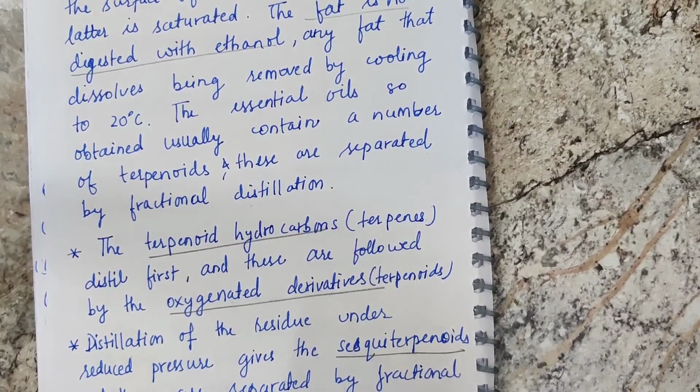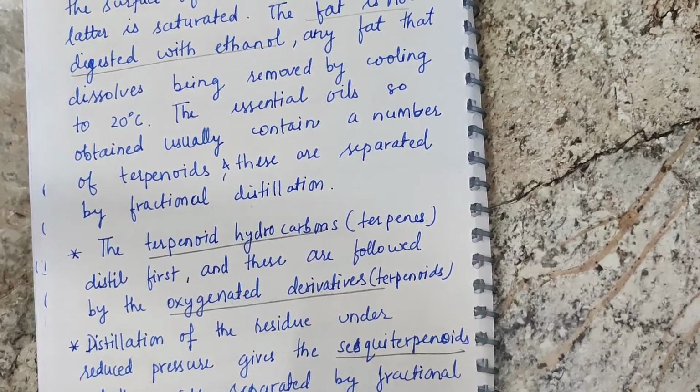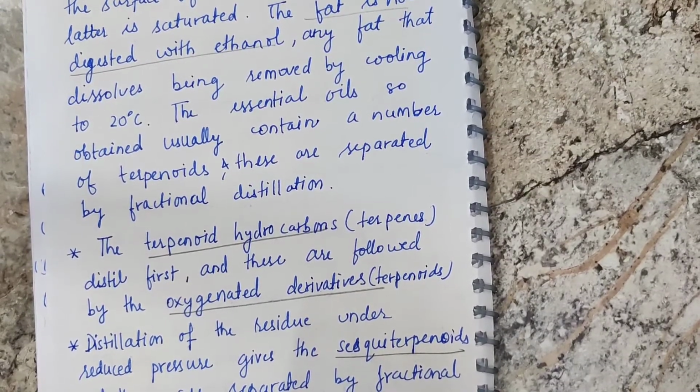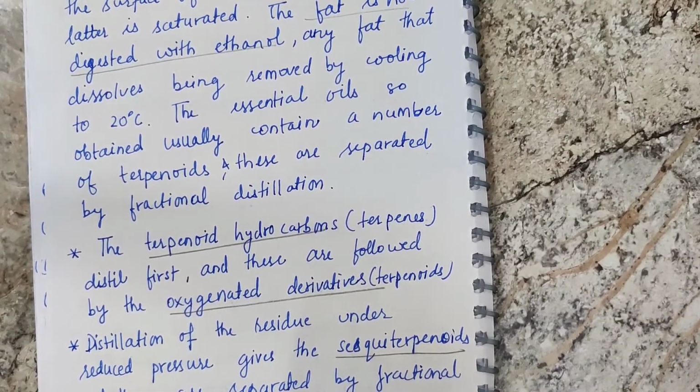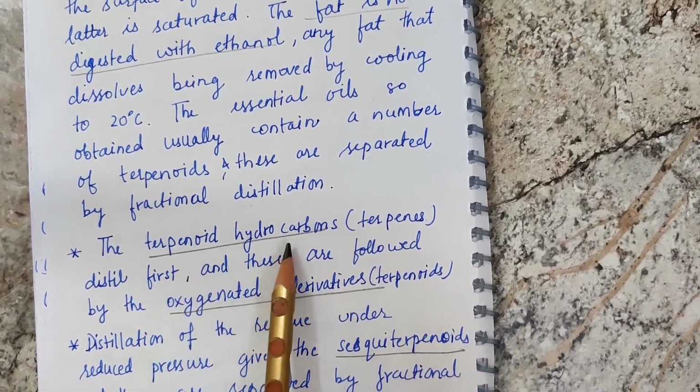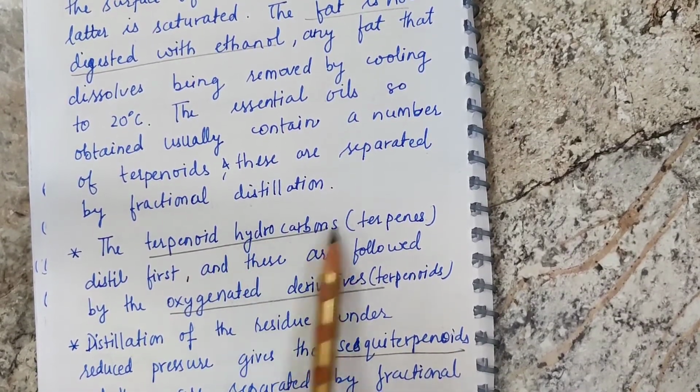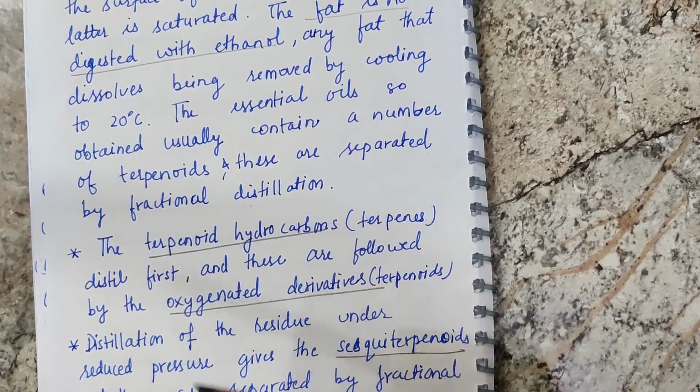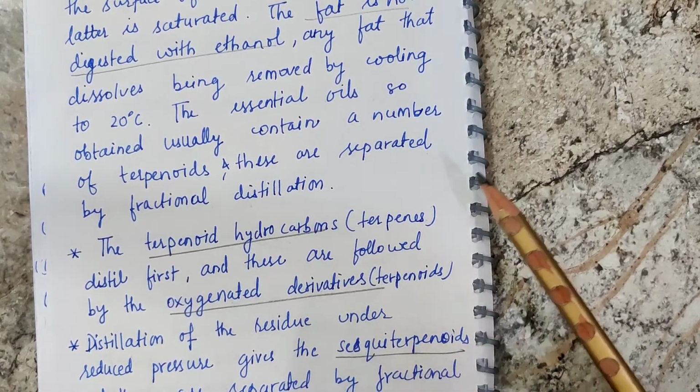So they have a tendency to form hydrogen bonds. And you know that if two molecules have a similar molecular weight, but one has a tendency to form a hydrogen bond, then that molecule will have a higher boiling point. So that is the basis of this. Due to this reason, hydrocarbons are distilled first, and after that the terpenoids are separated.